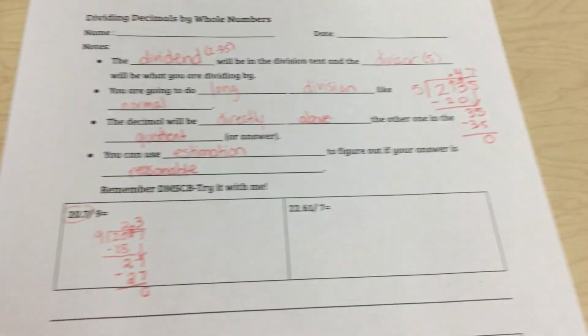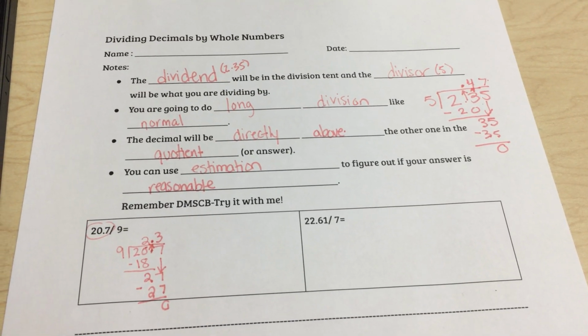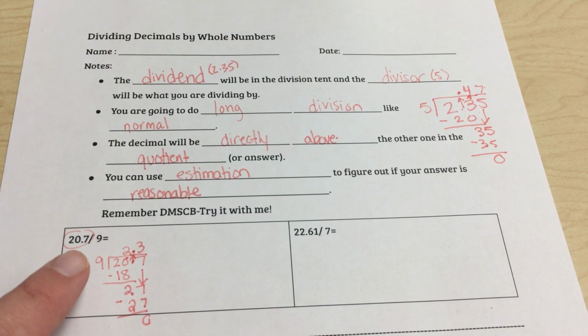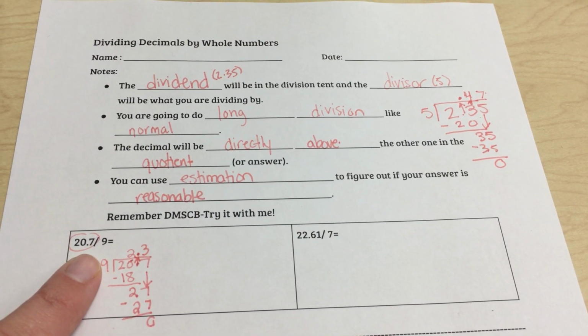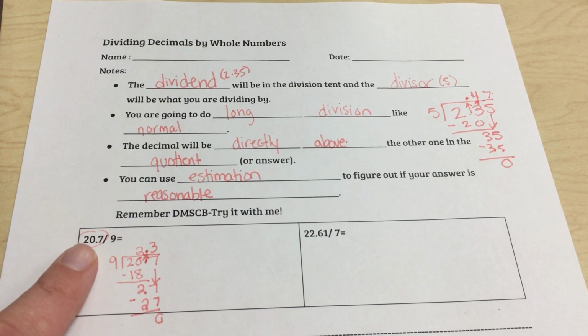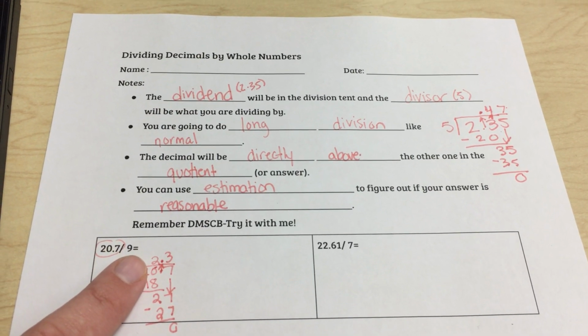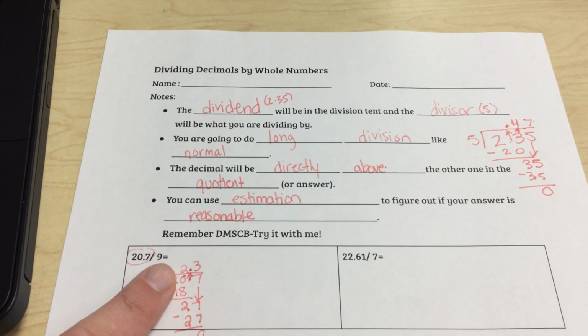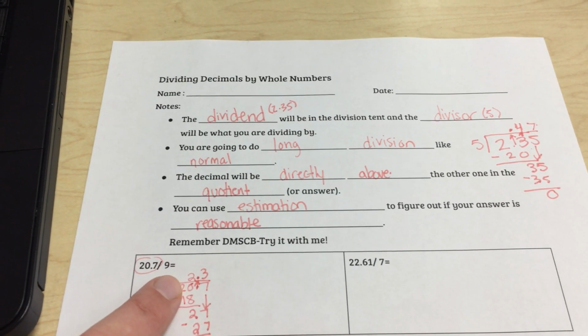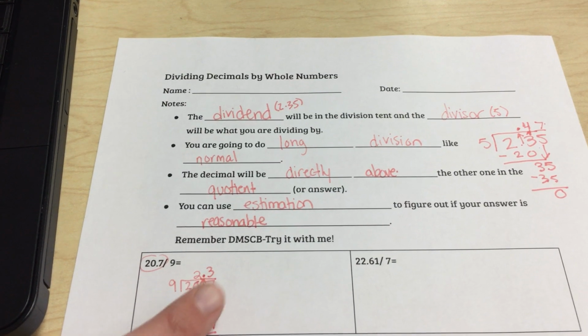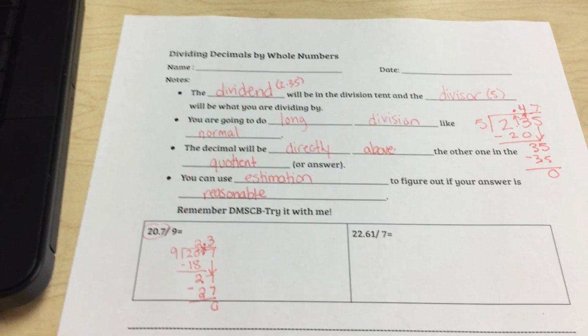If I want to look at estimation here, it's going to be a little bit more of a realistic example rather than this one. So here, 20.7 rounds to about 20, or 21 actually. 21 divided by 9, I know that's going to be somewhere between 2 and 3 because it's between 18 and 27. So this is going to give me a reasonable answer.